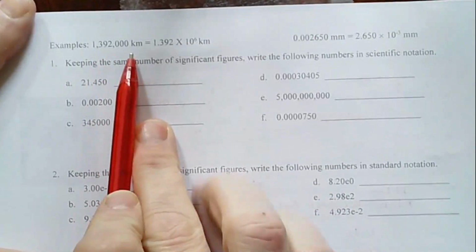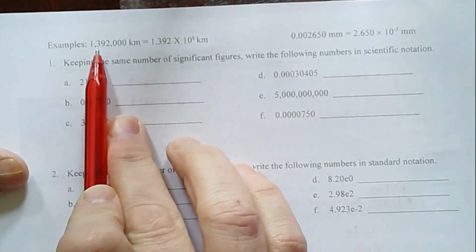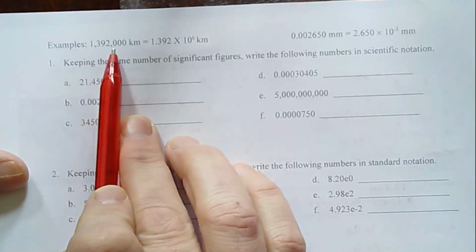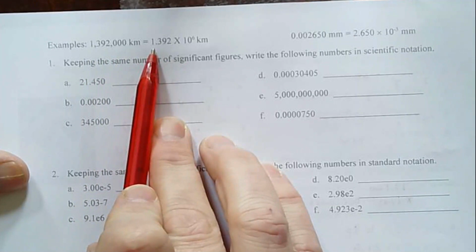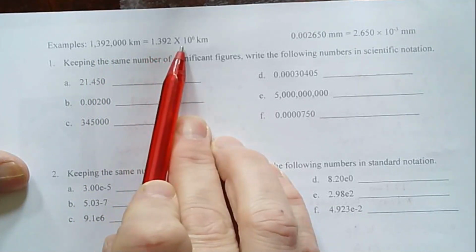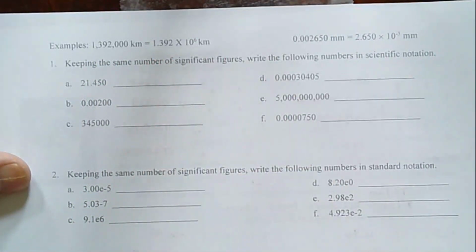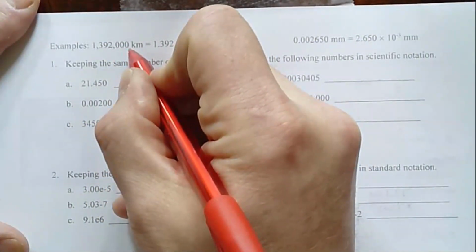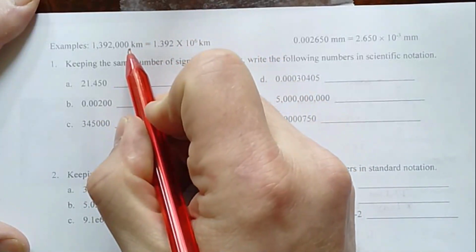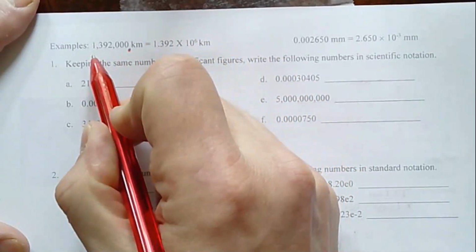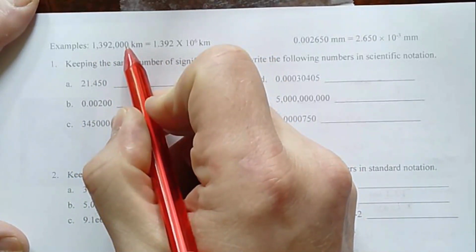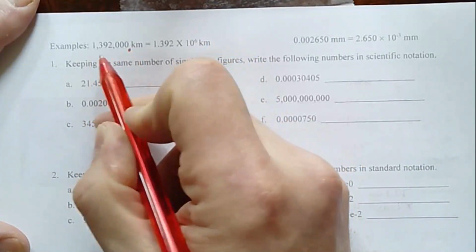So here are a couple examples. This number, 1,392,000 kilometers, can be expressed in scientific notation as 1.392 times 10 to the 6th. Basically, in scientific notation, you're moving the decimal place, which is implied to be here in this number, either to the left or to the right until the only number in front of it is a 1 through 9, and there's only one number on this side of it.